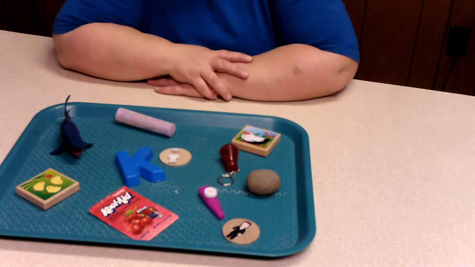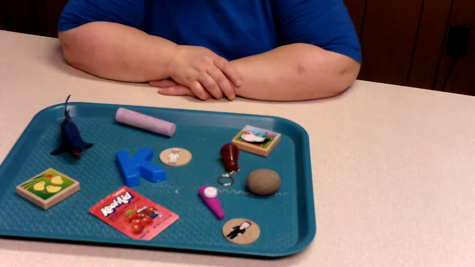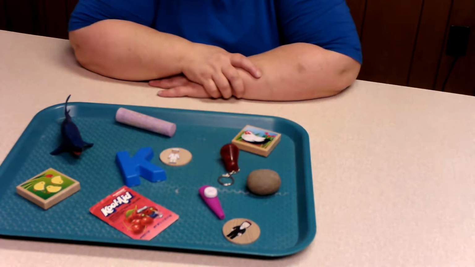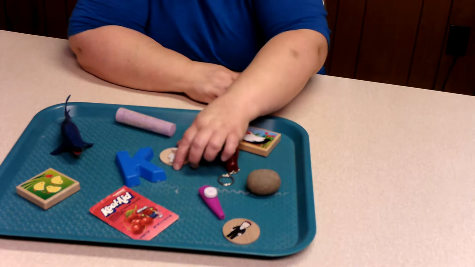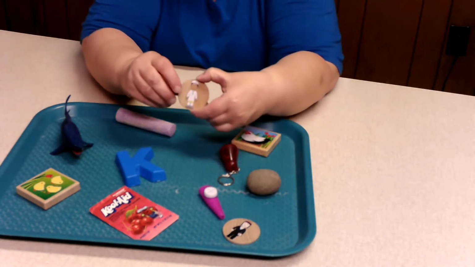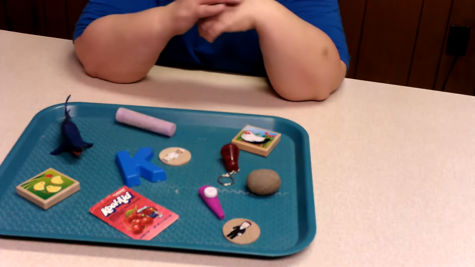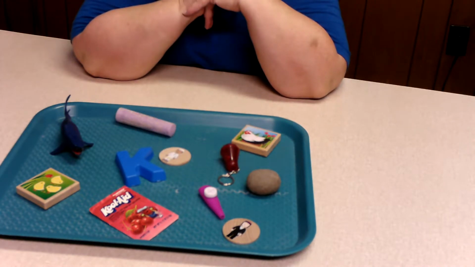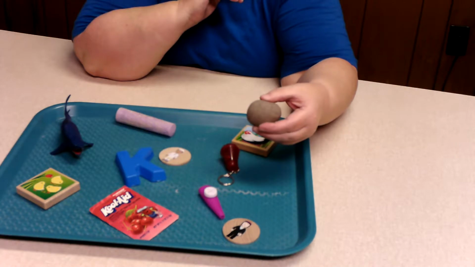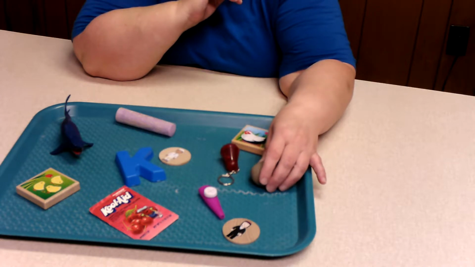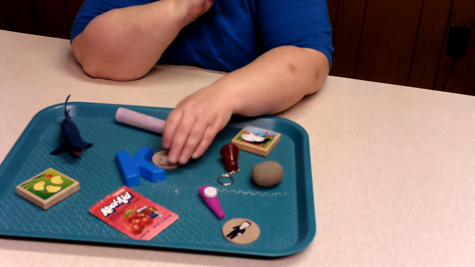So here are all of our objects. We're looking for things that begin with the K sound. So we've got a kid, and we've got a rock. Do you hear the sound at the beginning? Nope. So we've got a kid.